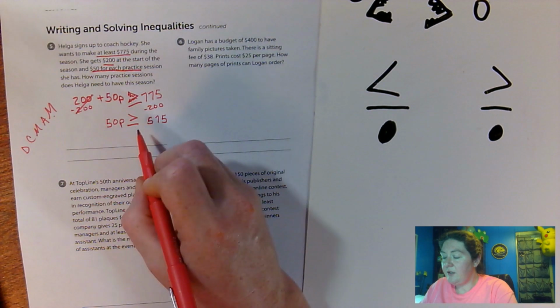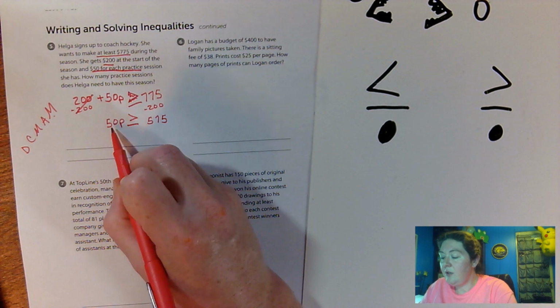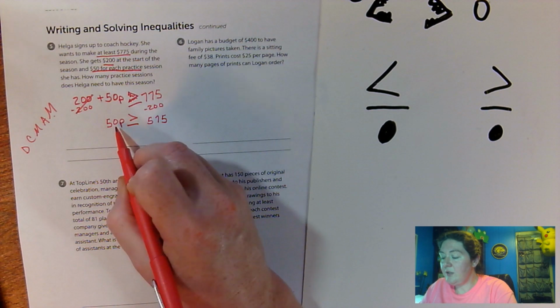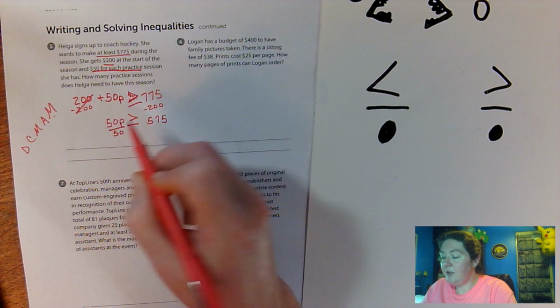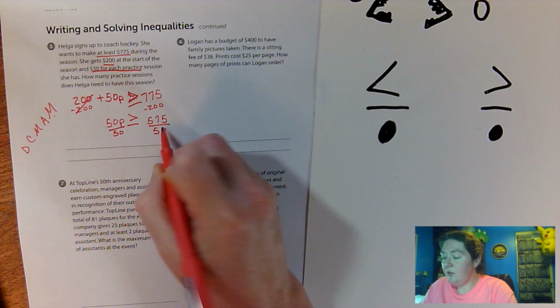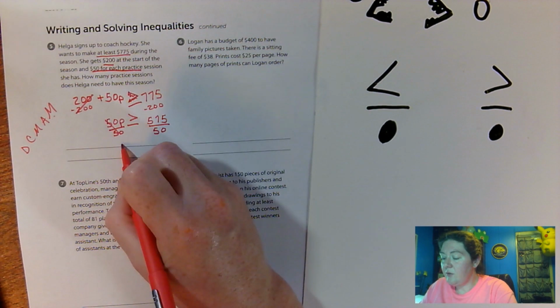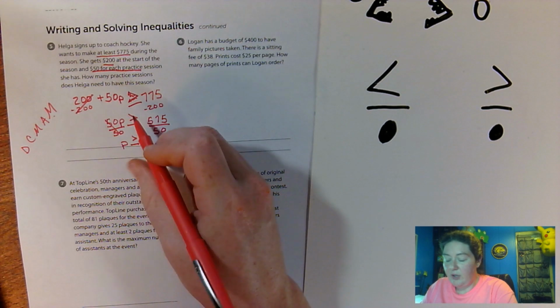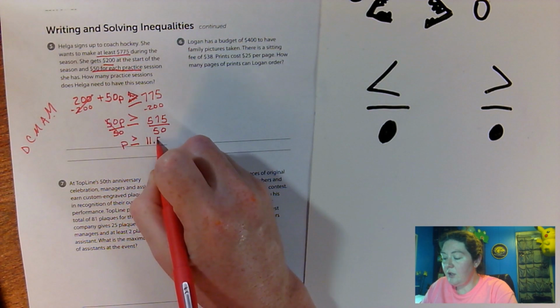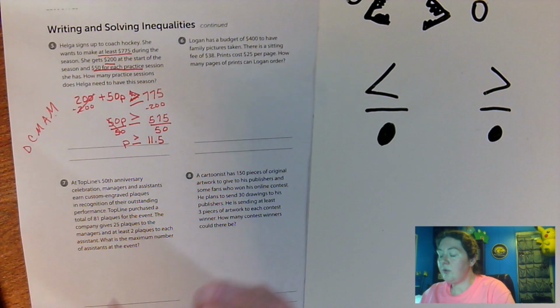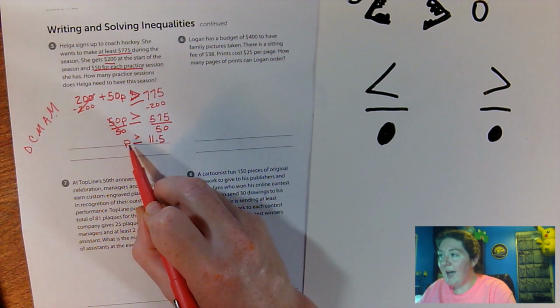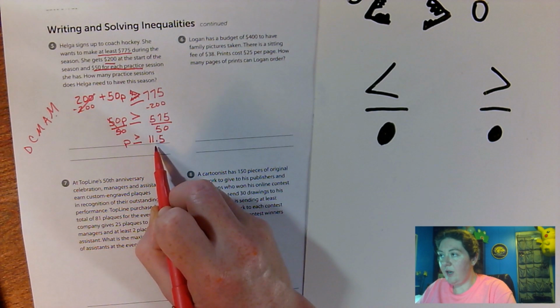Multiply and divide on the side of the variable. I do. 50 is multiplied by p. To undo multiplication, I'm going to divide. What I do to one side, I do to the other. 50s cancel. I'm left with p is greater than or equal to 11.5. So look at this. P has to be bigger than 11.5.